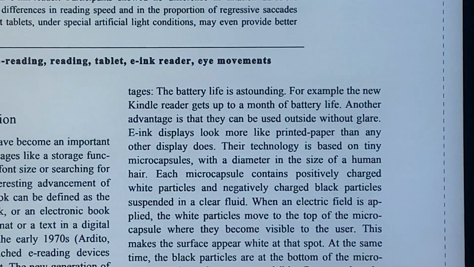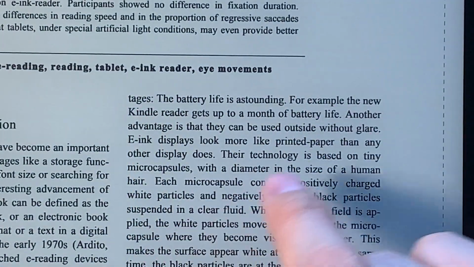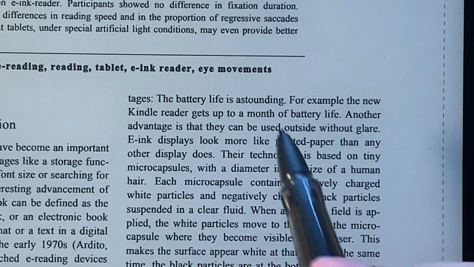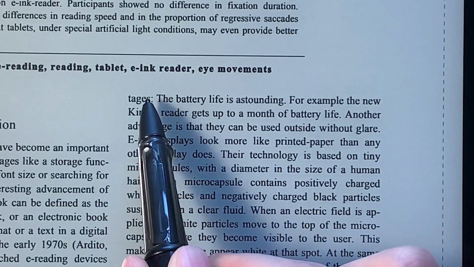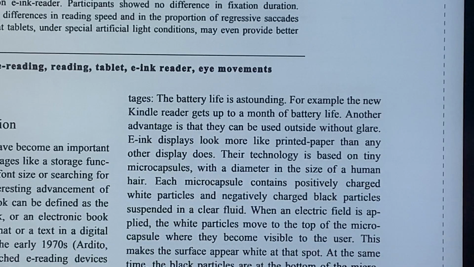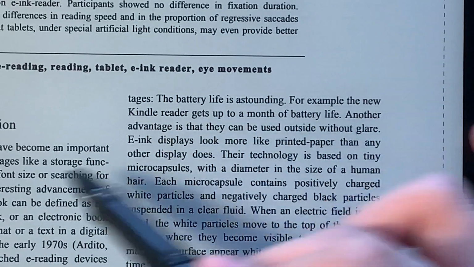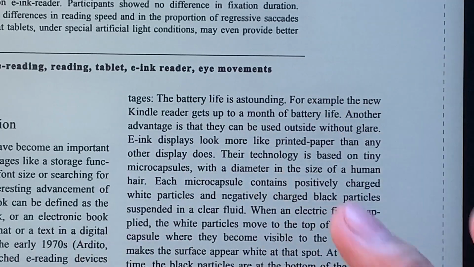If I want to highlight this sentence from "the battery life" to "battery life", okay? If I use a real-life highlighter pen, I might start before the word "the", right? Or if I use a pen, I might start under the word "the", right? And end right here.